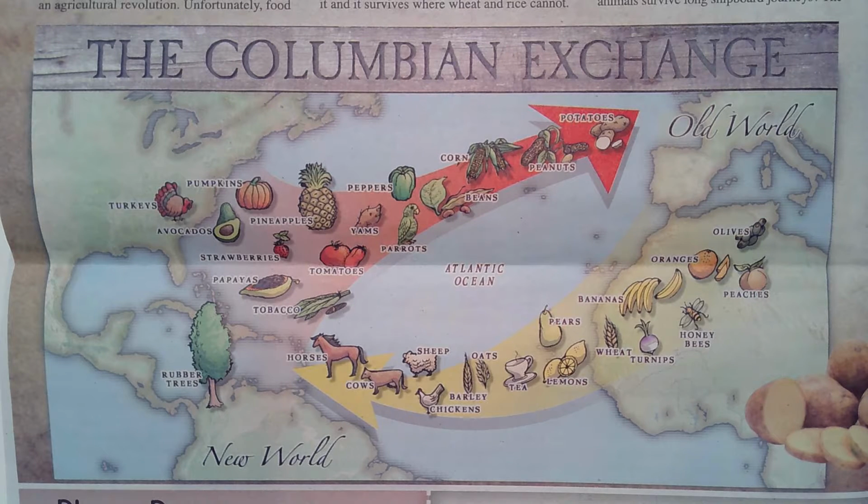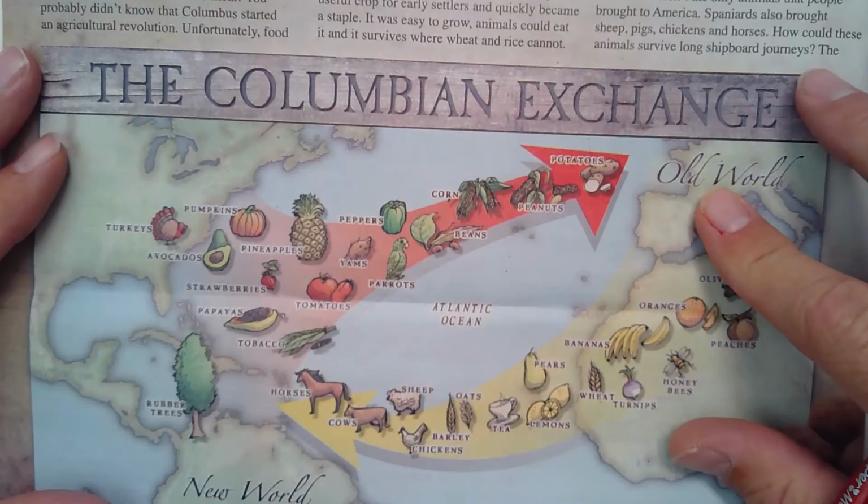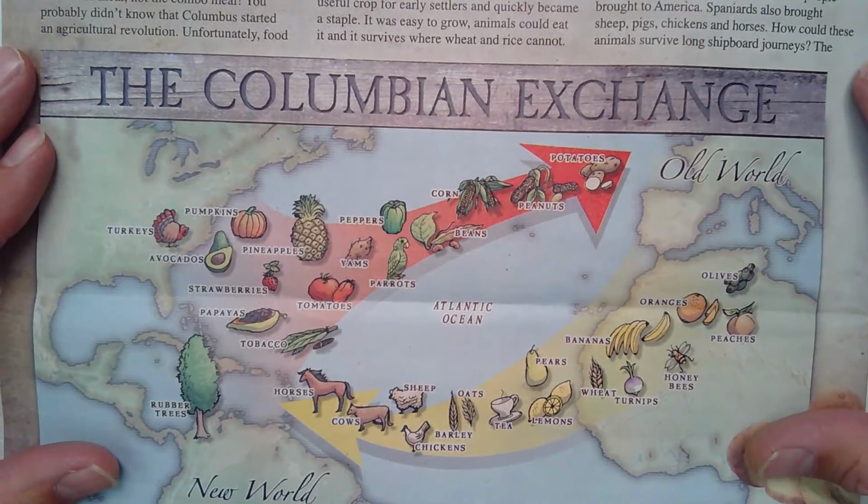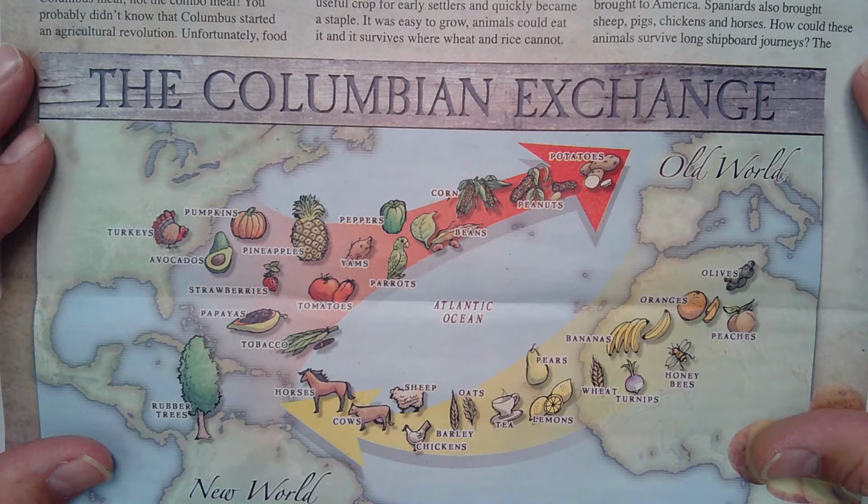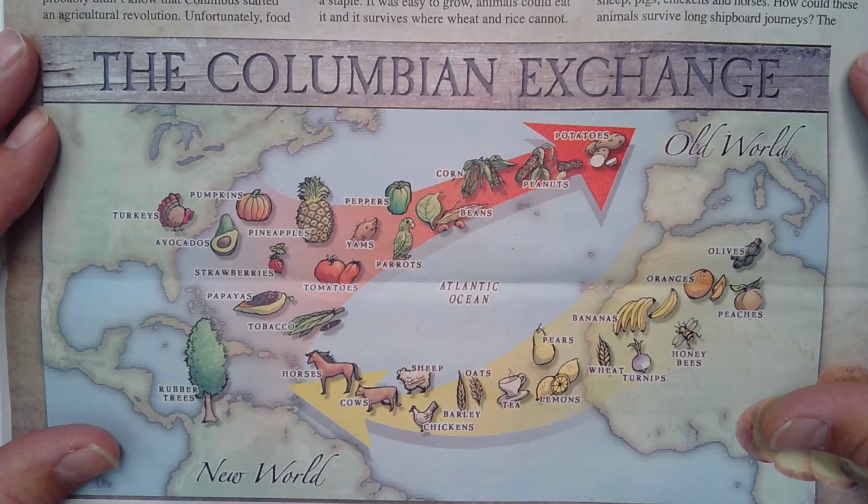Okay, fifth graders, here's your homework this weekend. All of you received that map that I'll show here in just a moment. But this is one page of your Studies Weekly, on the back page. And it's a map of the Columbian Exchange.